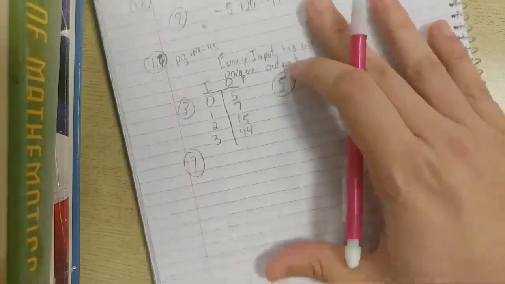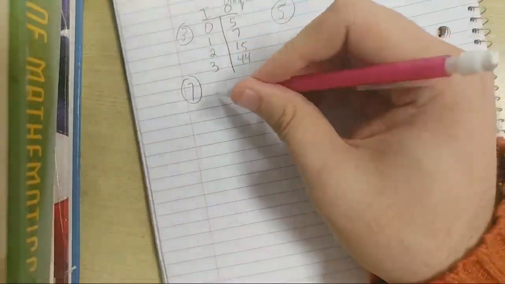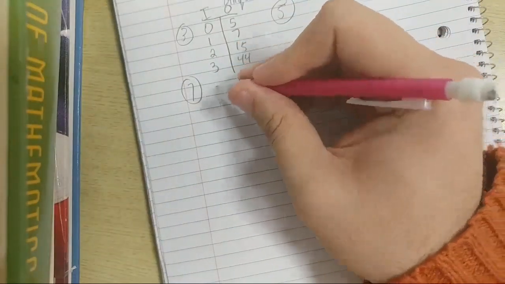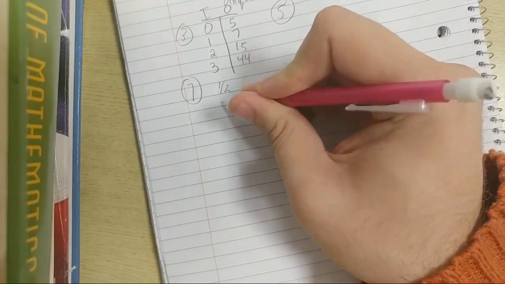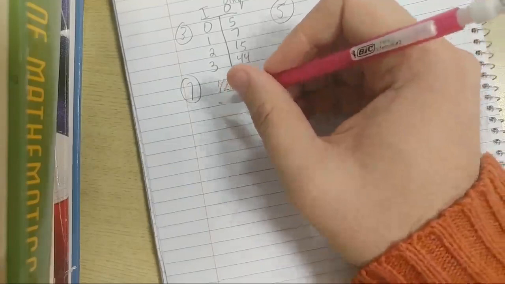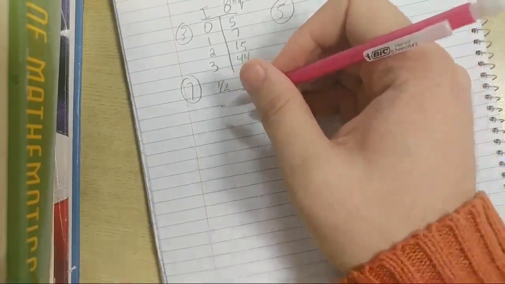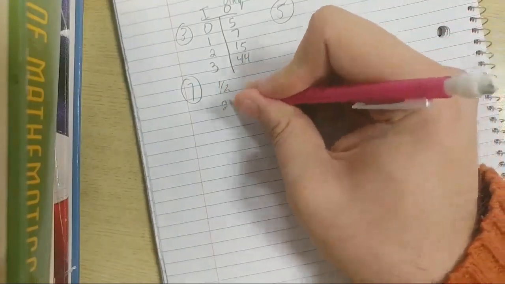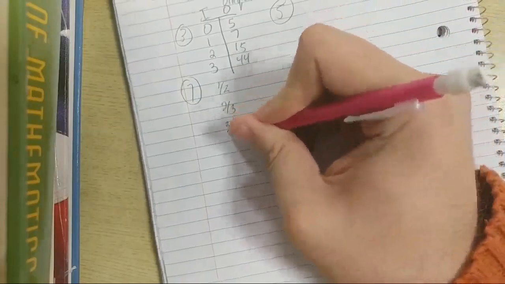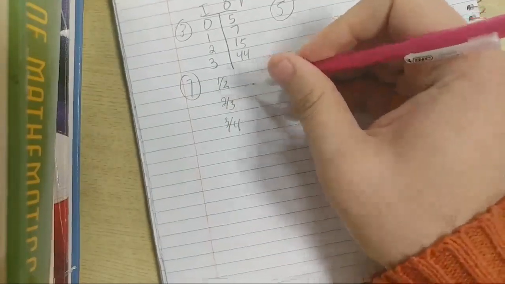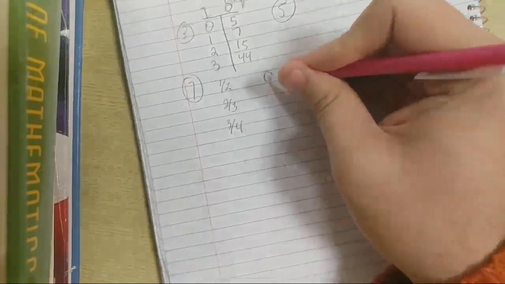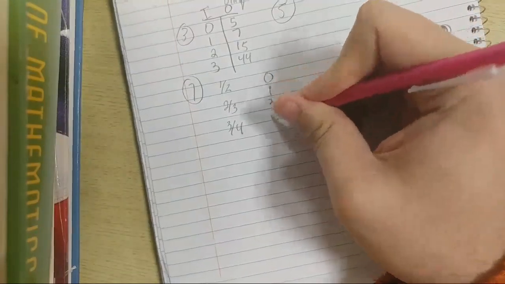Let me go to 7, because that's the one I really care about. I want to show you a failure case. So this is 1/2, 2/3 and 3/4. And then we have another side, which is 0, 1, 3, 5.